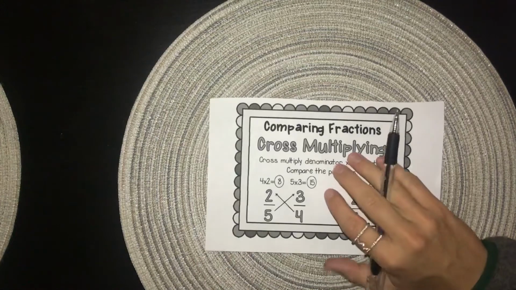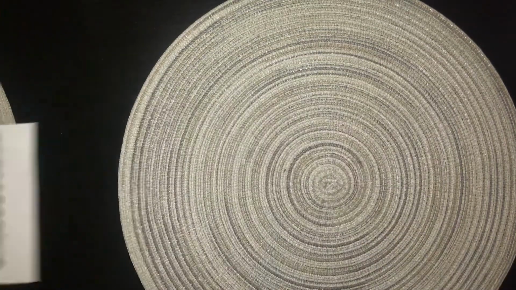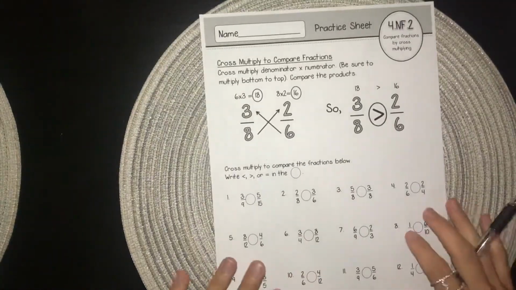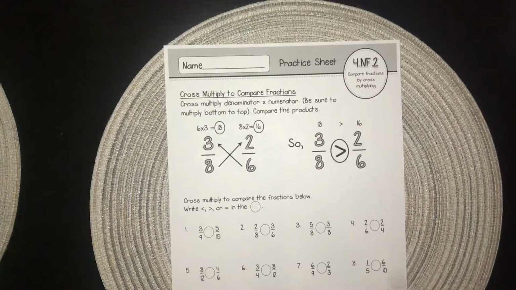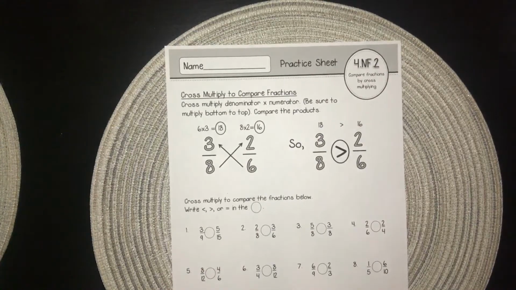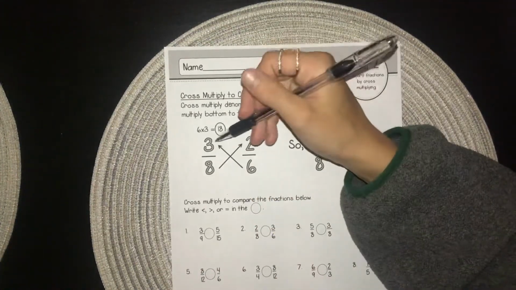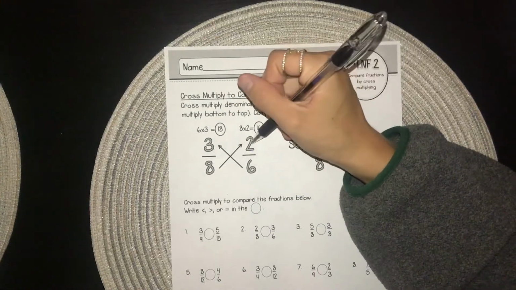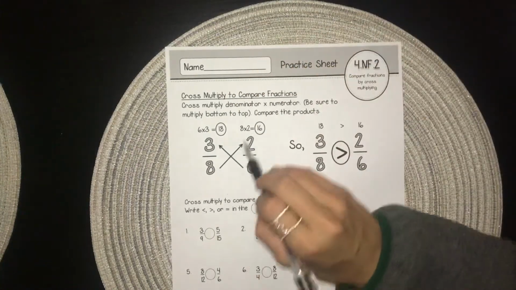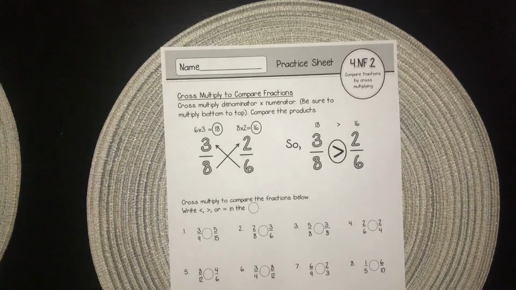So it's a little tricky, but we'll do a few examples, and you guys really rocked this in class. So I'm hoping that you still have a really great memory of that for your worksheets. So this is the same thing, but with a couple different examples. So you'll see that we're comparing 3/8 and 2/6. So you can see both the arrows are going up and in the opposite direction.